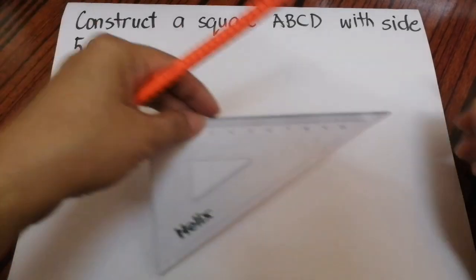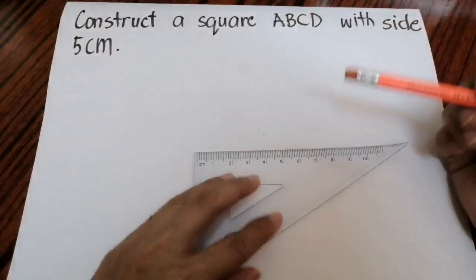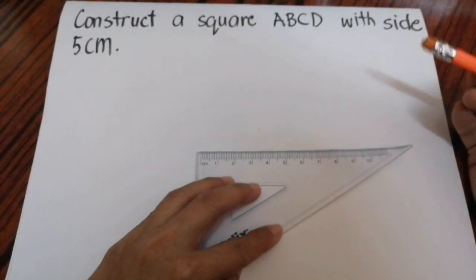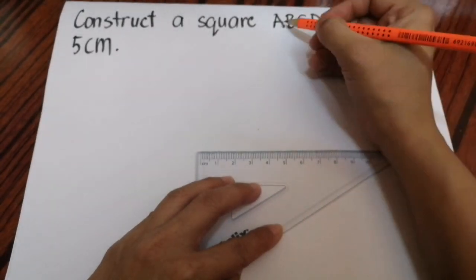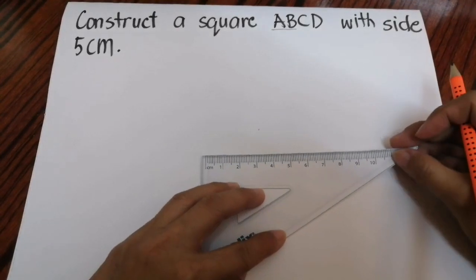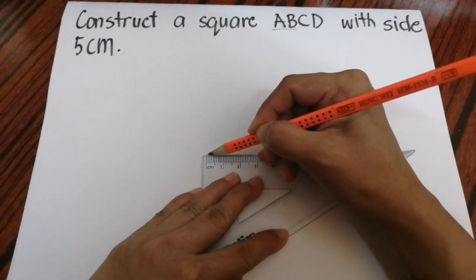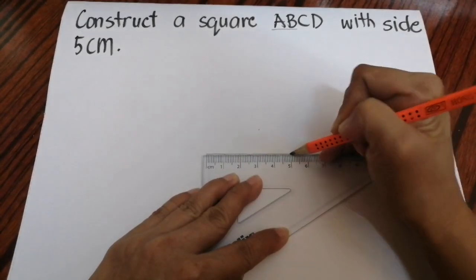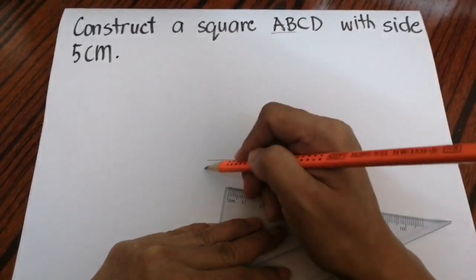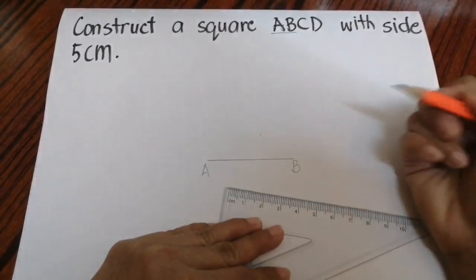So first, you need your ruler. Draw a line of 5 centimeters and we shall name it AB. So the first 2 points, we'll be using it. So 1, 2, 3, 4, 5. Don't forget to name it AB.